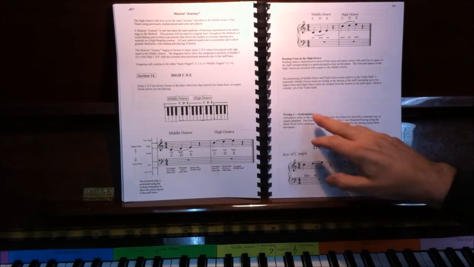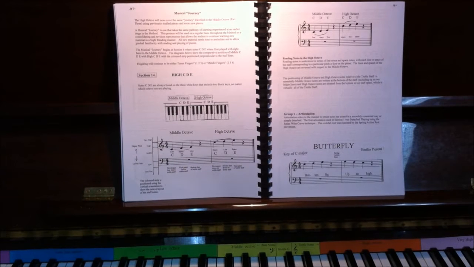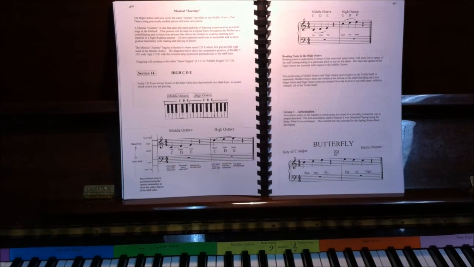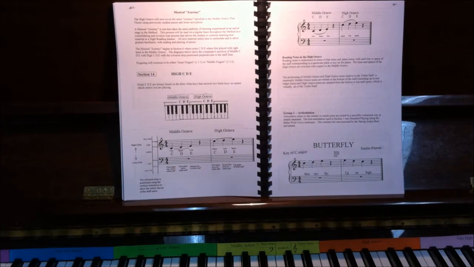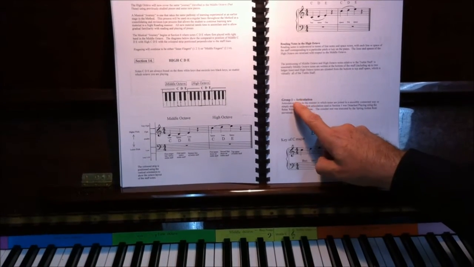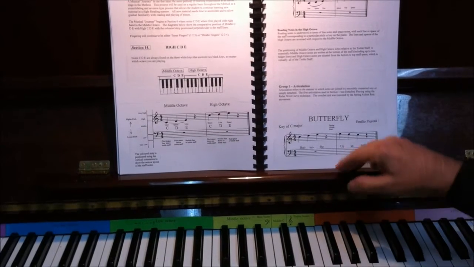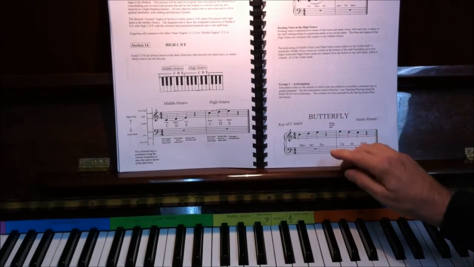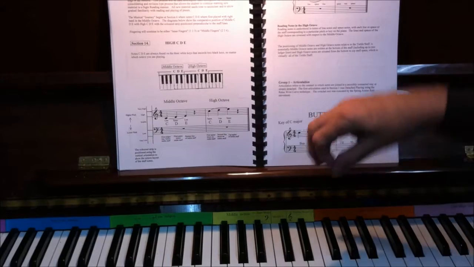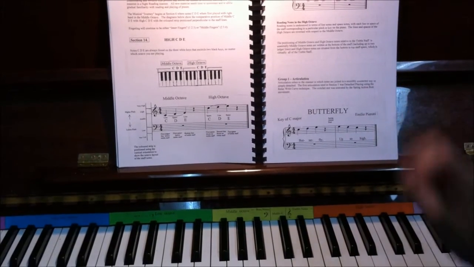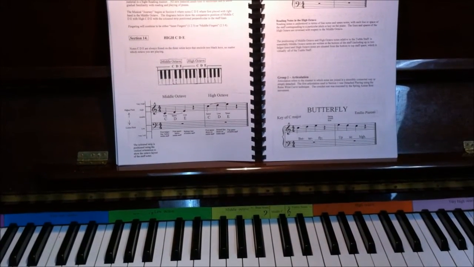And we start with the first group of pieces that we started way back in the middle octave. We go back to our understanding of articulation again, and we yet again meet our relaxed wrist curve that we started at the very beginning of Book 1A.